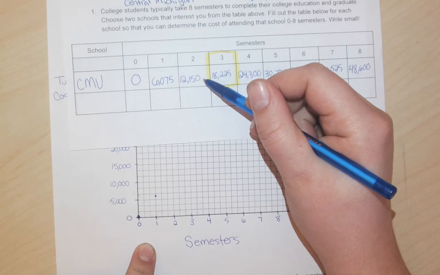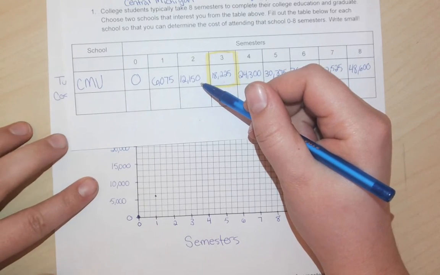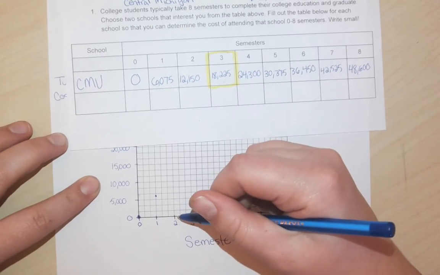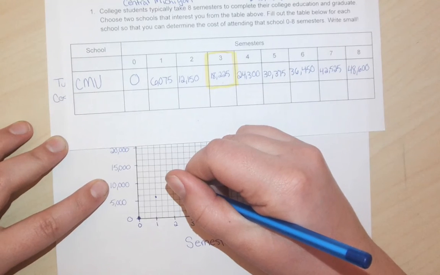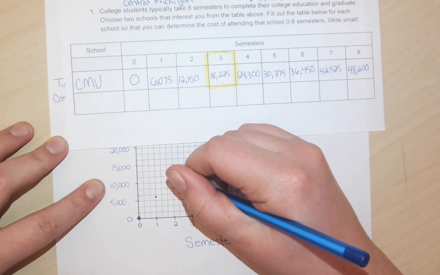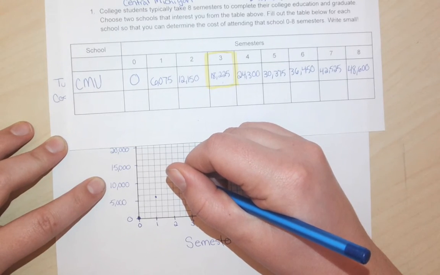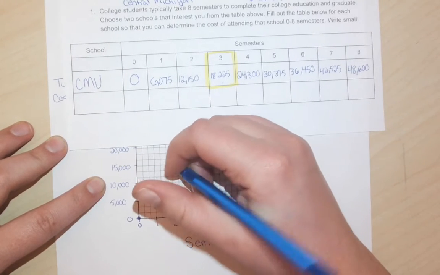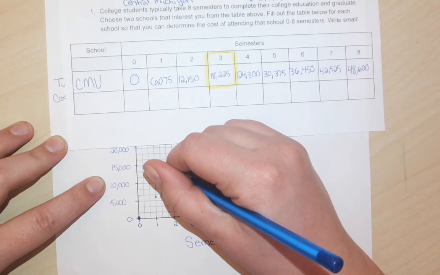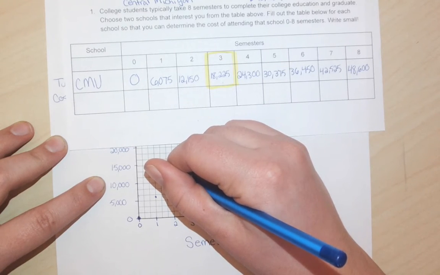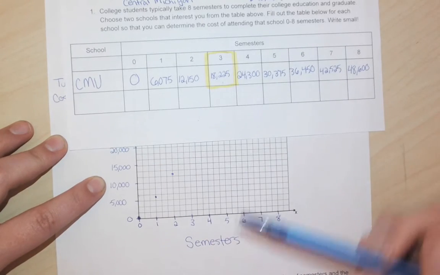For 2, I have to go up to where $12,150 would be. So I follow 2 up. Here's 10,000. I know that should be 11,600. So it's going to be a little bit more than that, but not quite to the other line. So I'm going to say roughly here. And then I'm going to continue to follow that pattern.